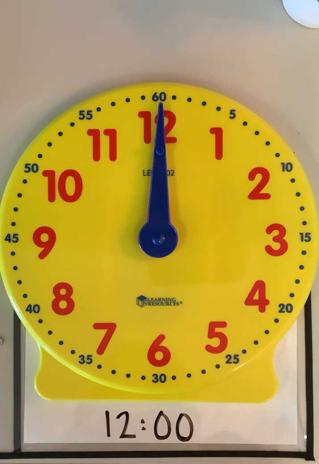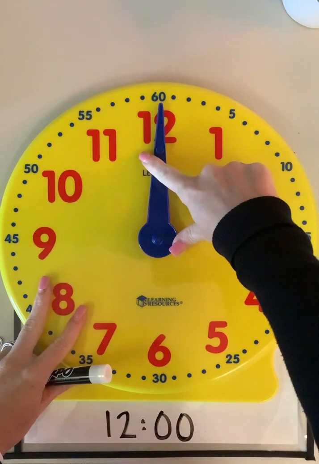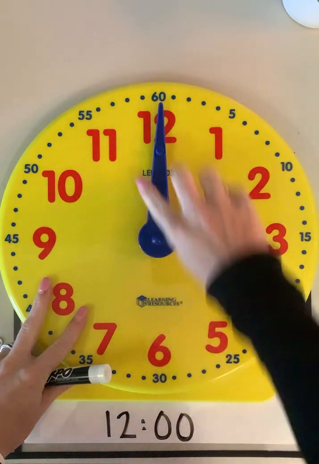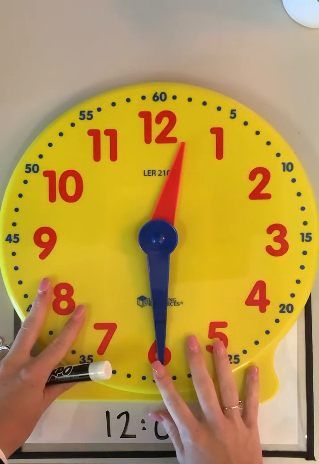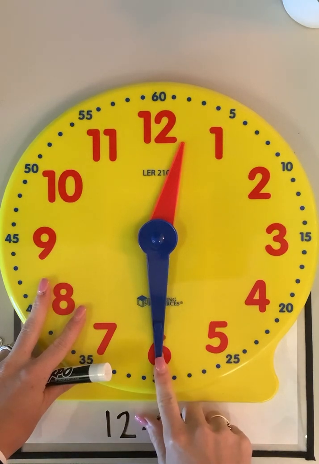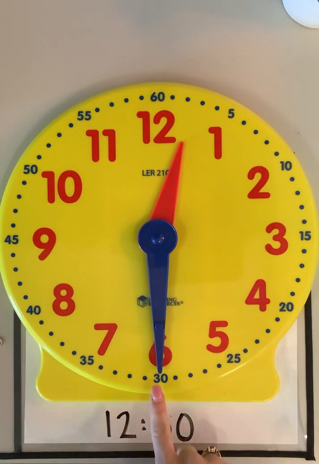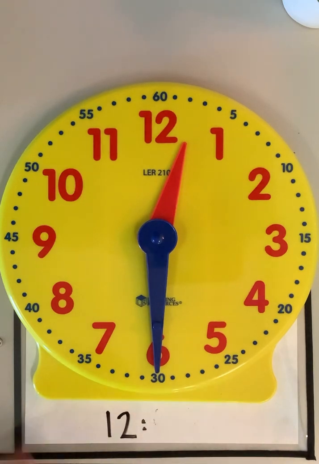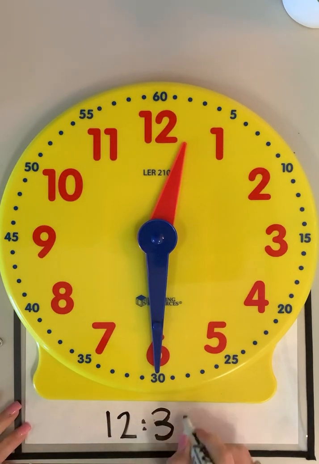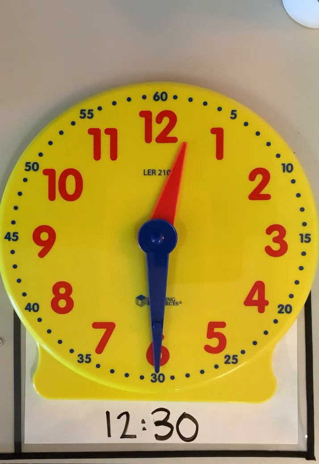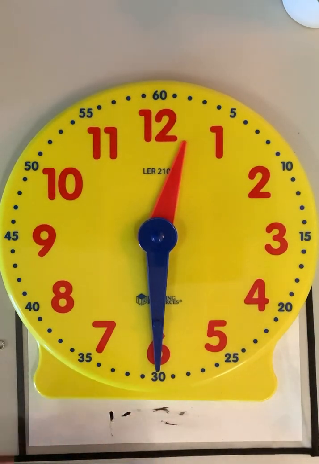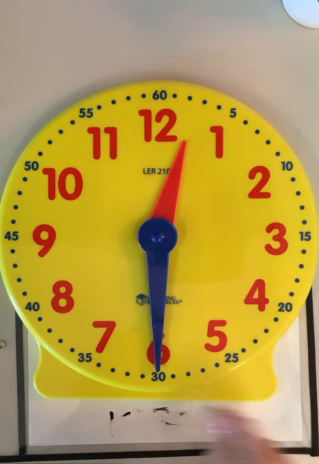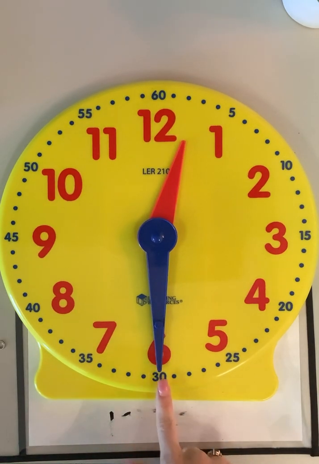Today, we're going to tell time to the half hour. As this minute hand travels around the clock and stops halfway to 12, that means it stops at 6. It's halfway around. And when it lands on 6, it means it's been 30 minutes. So now it would be 12:30, not 12 o'clock anymore. No matter what hour it is, whenever the minute hand is pointed to the 6, it is 30 minutes.